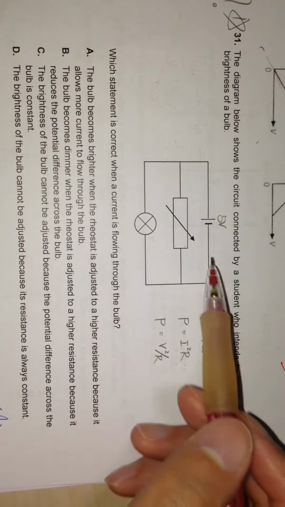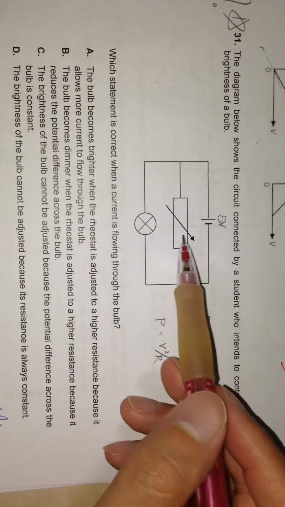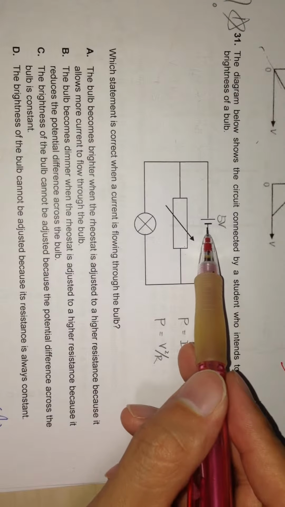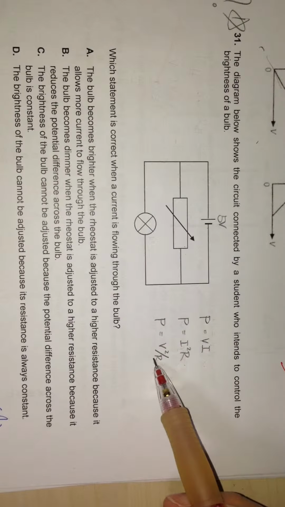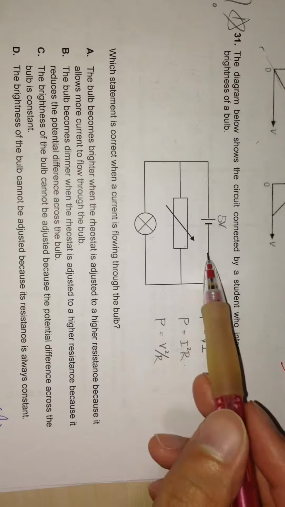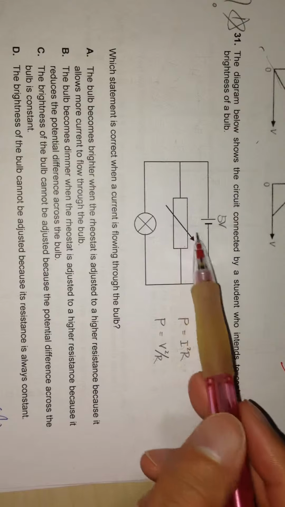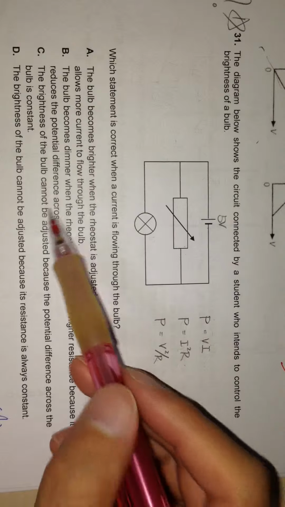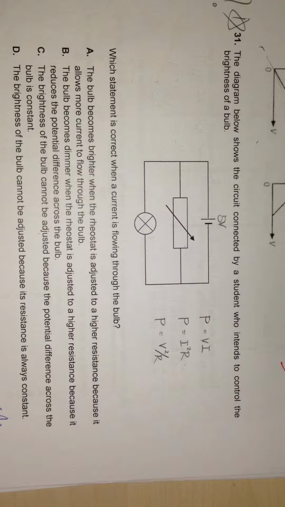So just by this simple understanding of parallel circuit, you can already tell that no matter how I change the resistance here, the voltage of the bulb is still going to be the same as the voltage of the battery. And if that is the case, my resistance of the bulb is constant, my voltage is constant, and therefore my power is constant, regardless of the resistance here. So straight away you can already tell that C is the answer. No matter how you change it, it's going to be the same power, the same brightness.